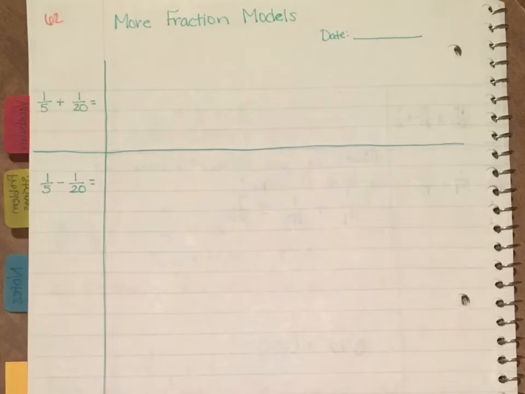As we've been doing the last few days, we're going to think about how we can use money to solve these fraction equations. When we have 1/5 plus 1/20, we need to figure out what that will be in money. So how much is 1/5 in money? If we split $1 into 5 parts, that will be 20 cents each.